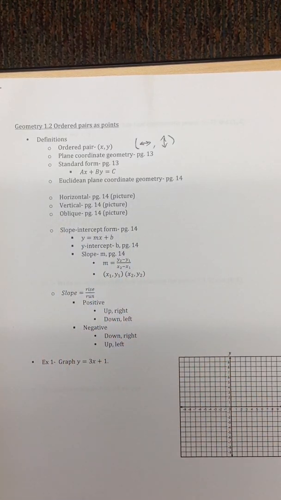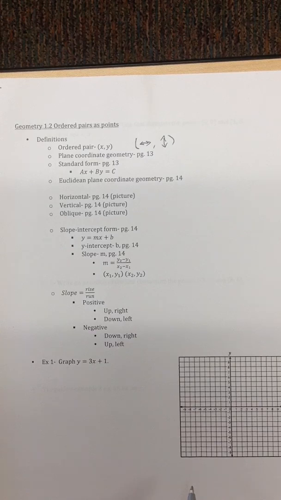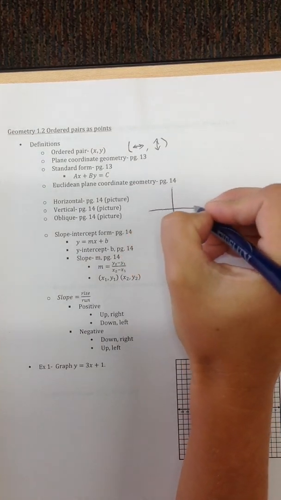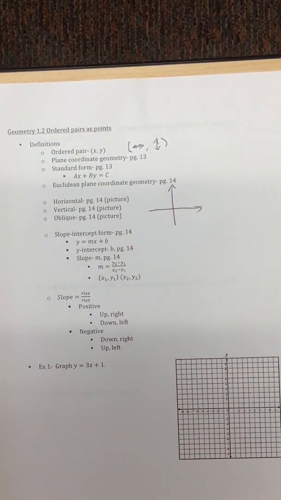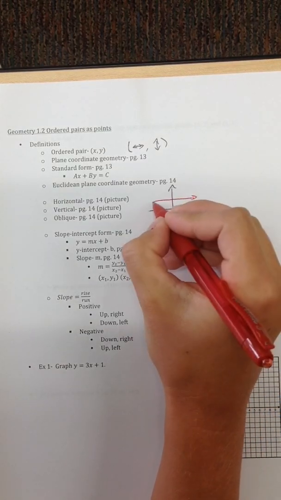So on page 14, there should be 3 pictures towards the top of the page where they've got one that's a horizontal line, one that's a vertical line, and then one that's an oblique or like a diagonal line. I would jot those into your notes and then also put the equation that goes with it. So like the first one for the horizontal, I would just sketch something like that for my graph, and then maybe you want to do in a different color the line that they're talking about.